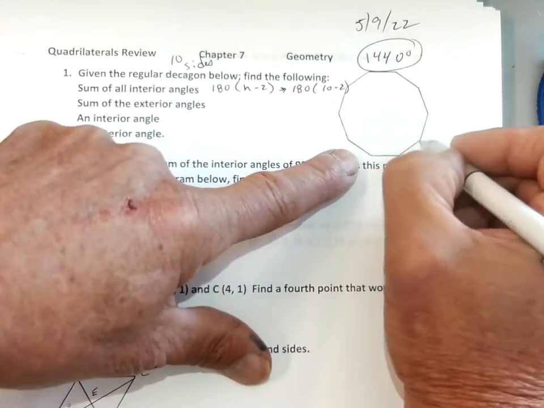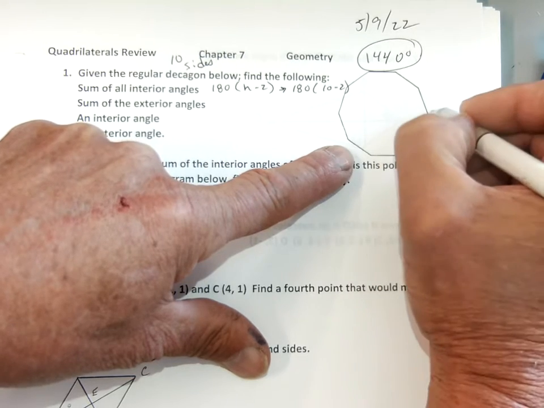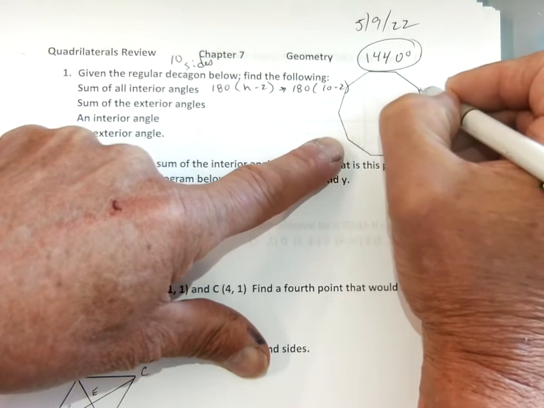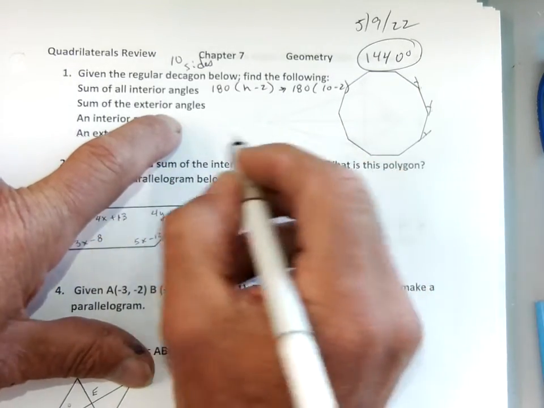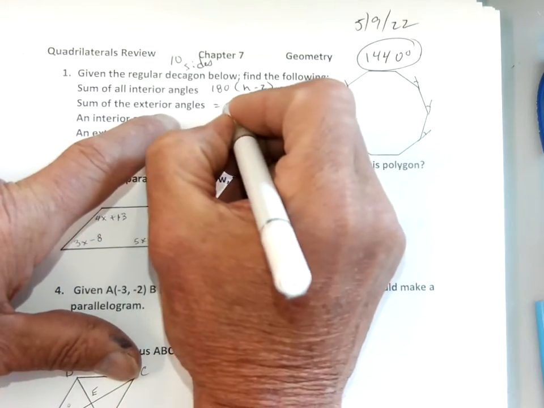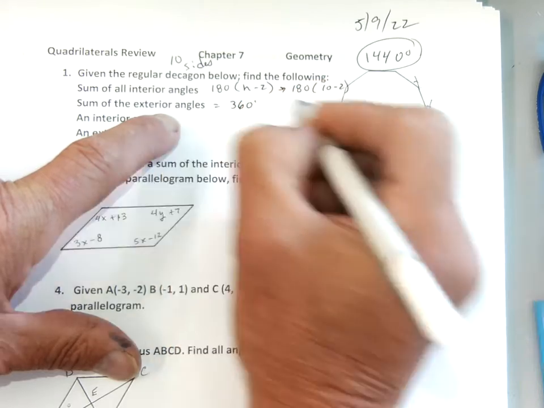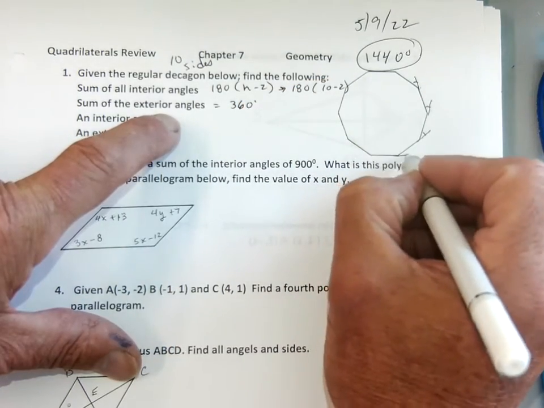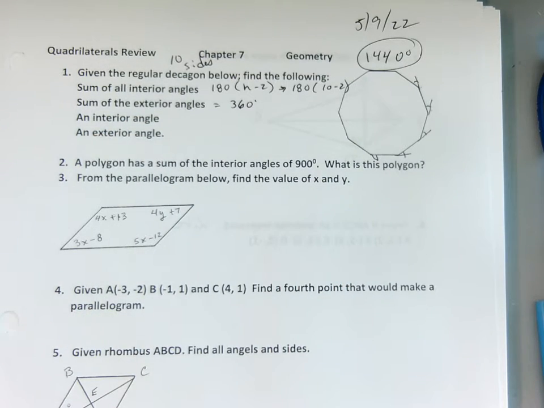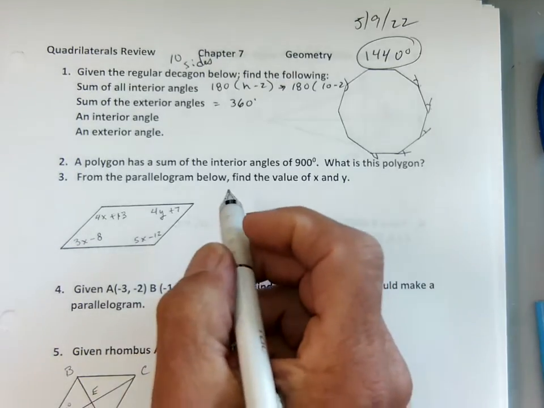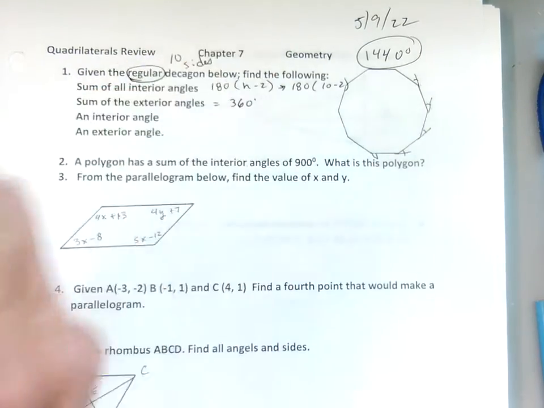Now, an exterior angle looks like this. That's my exterior angles. But doesn't matter what the figure is, it's always 360 degrees for the sum of all the exterior angles. So if you were to add all of these little exterior angles up, they'll add up to 360 degrees, okay? Always.